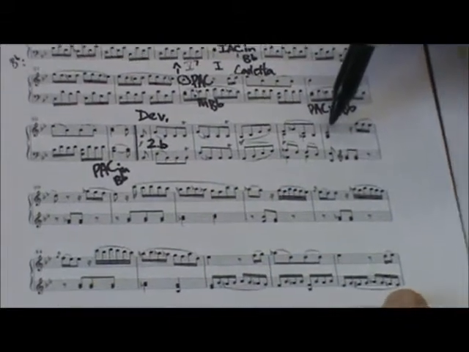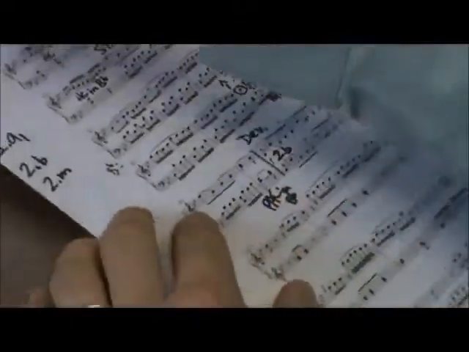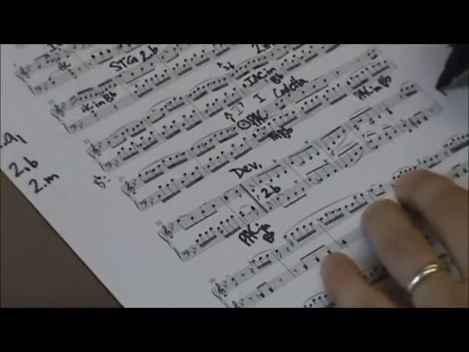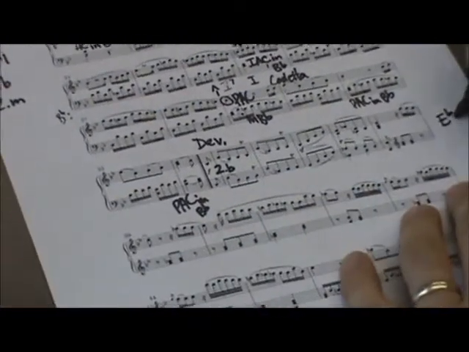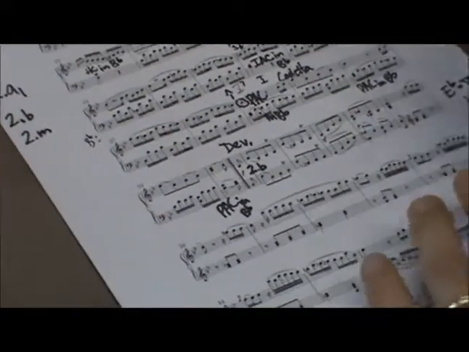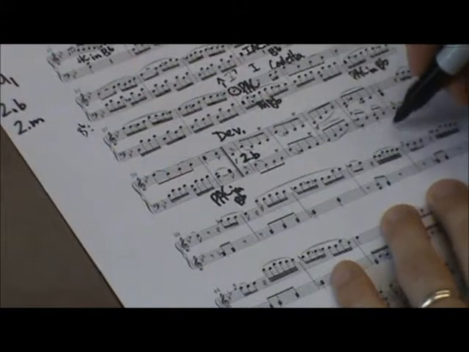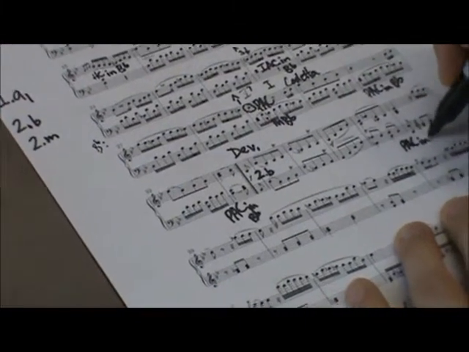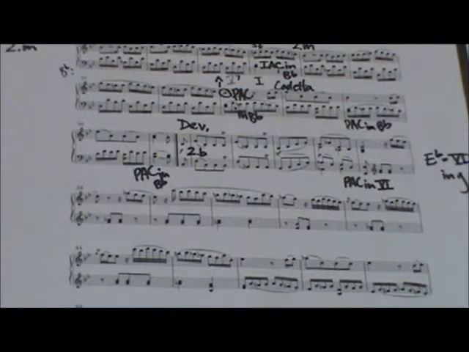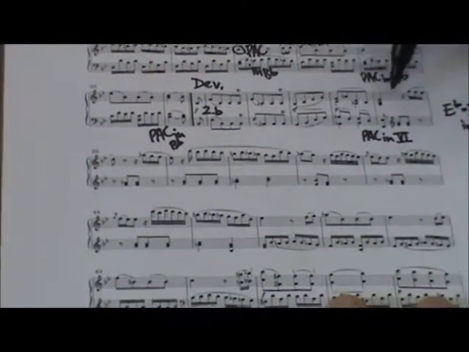Now, if you're in G and you go to E flat, that's 6. Let's see, I'll put it here. So E flat major is 6 in G minor. He's got a PAC in 6. Or I could write E flat there. Modulation right off.